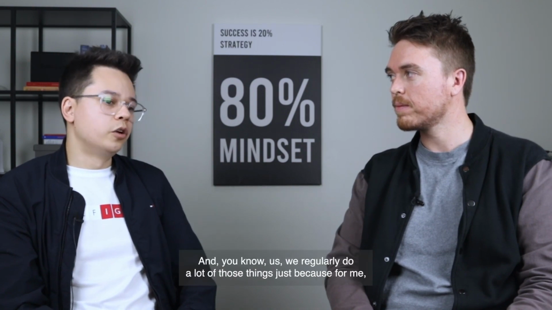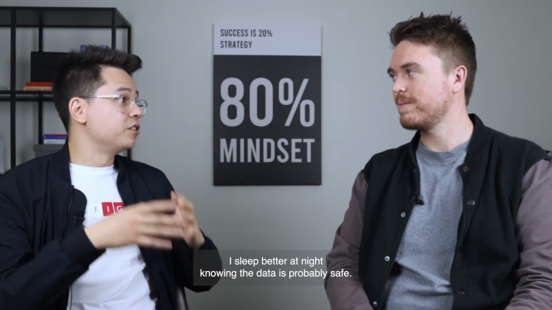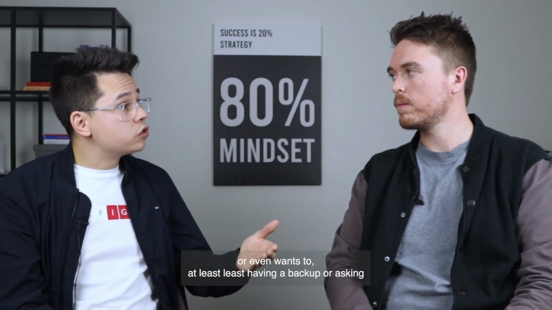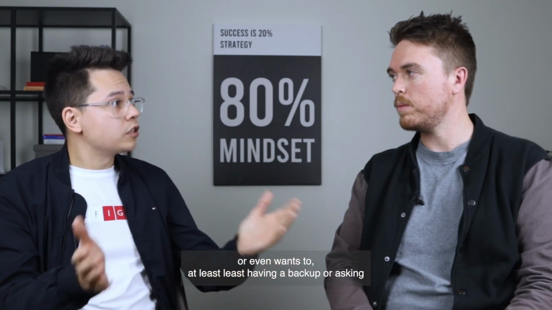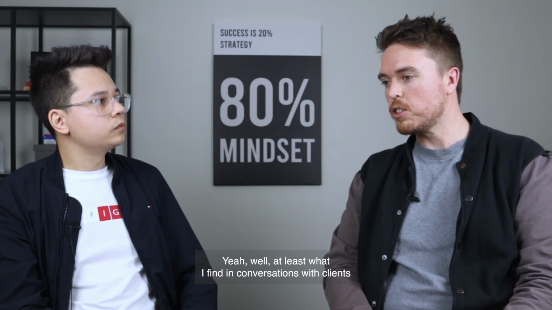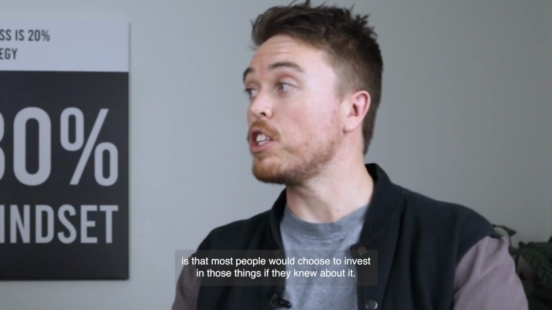Exactly. And for us, we regularly do a lot of those things because I sleep better at night knowing the data is properly safe. But I also understand that not everyone can do that or even wants to. At least having a backup or asking the question is a good first step, I think. What I find in conversations with clients is that most people would choose to invest in those things if they knew about it.